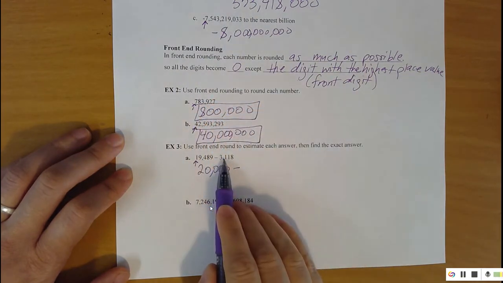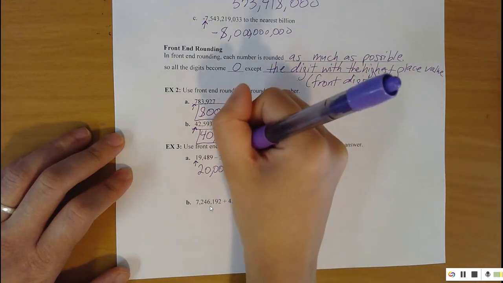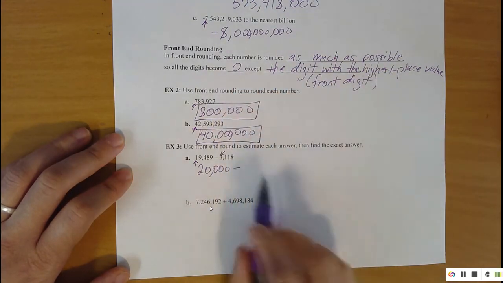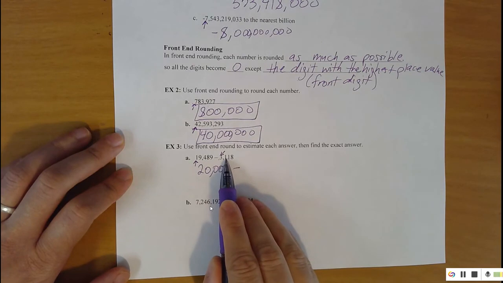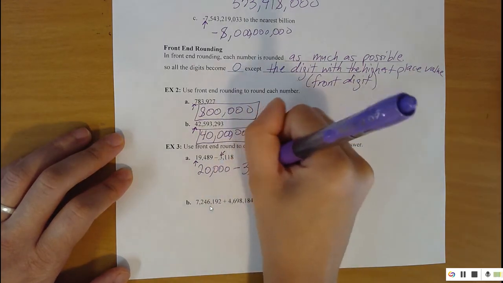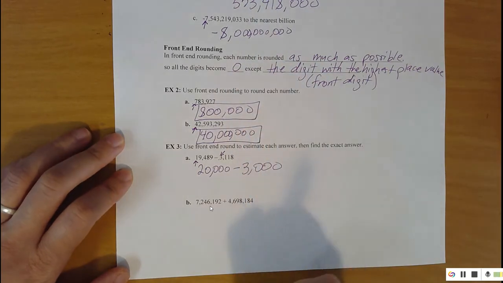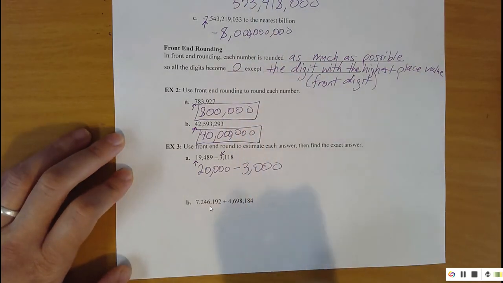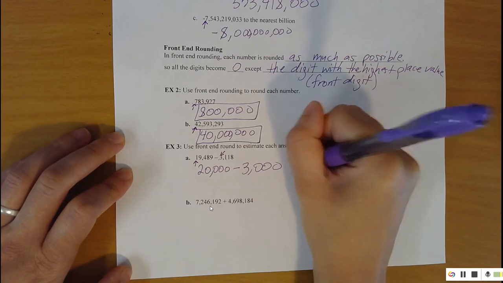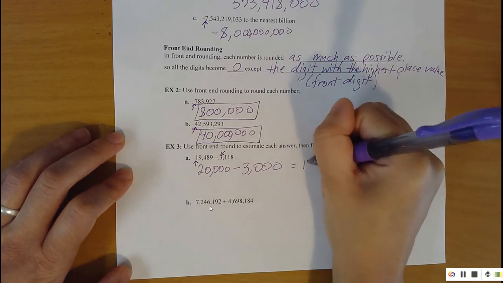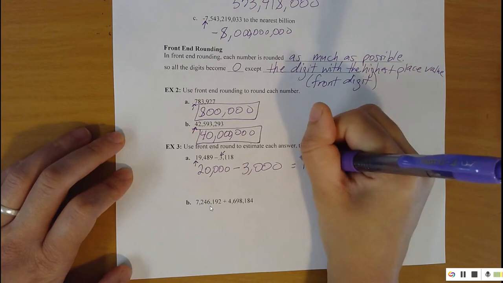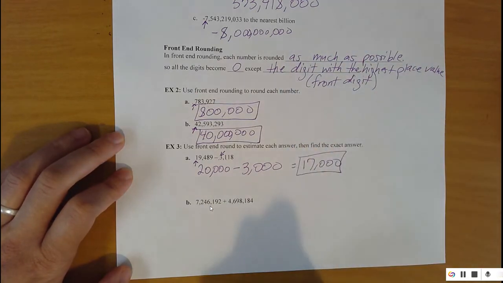My 3,118, you're still rounding that first digit, which is the 3. The next digit over is a 1. It's going to round down. So that'll round to 3,000. So now I have 20,000 minus 3,000, which is going to equal 17,000. So that just gives me a general idea of where my answer is going to be.